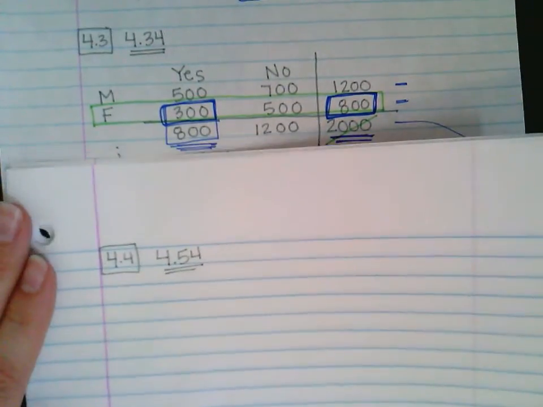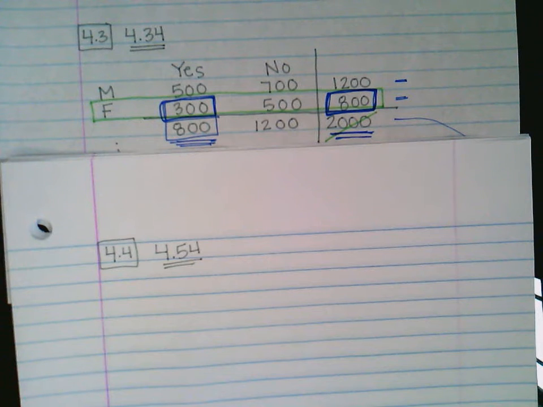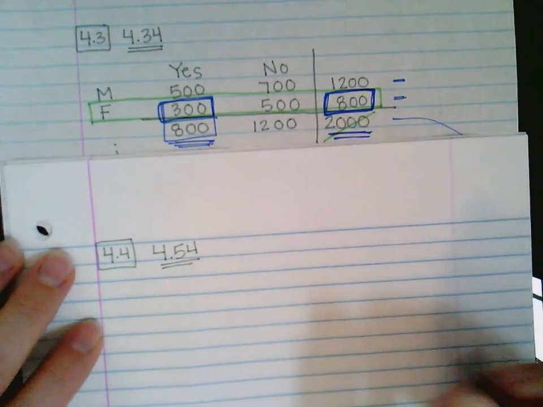So in this problem, what they want us to start looking at is some joint probabilities. On the first question, they are asking what's the probability that somebody has never shopped on the internet and is male, okay? Never shopped on the internet and is male.